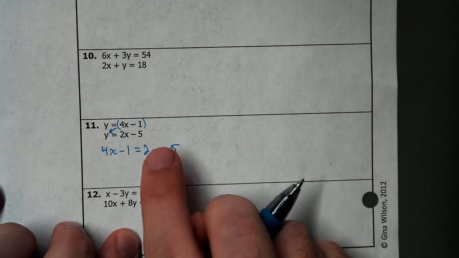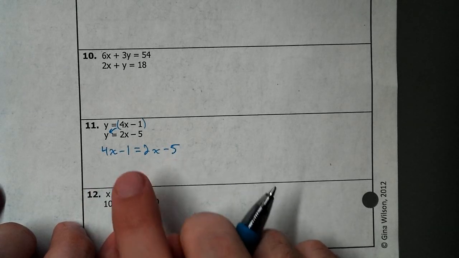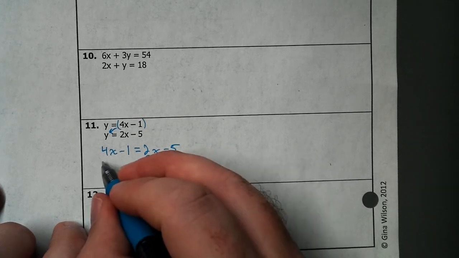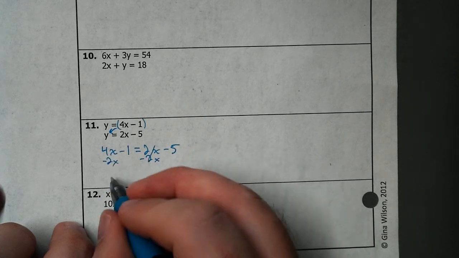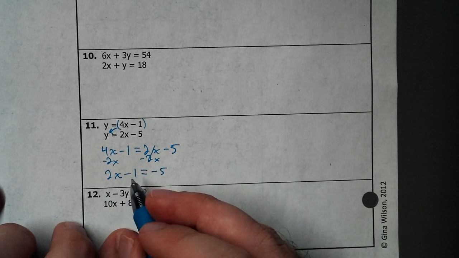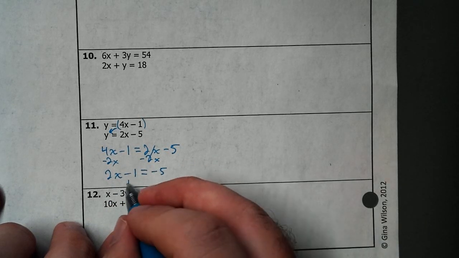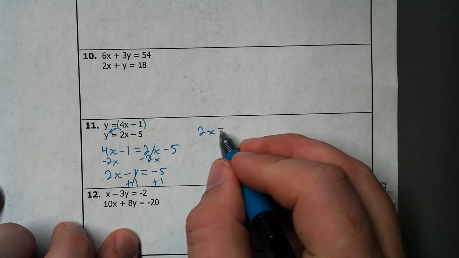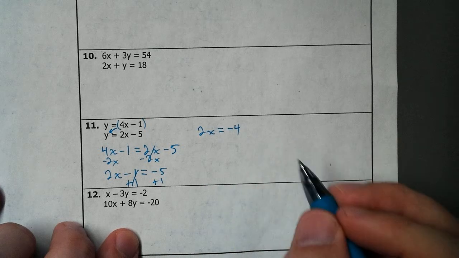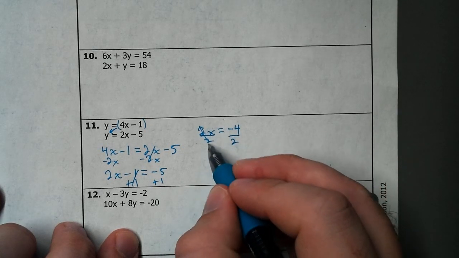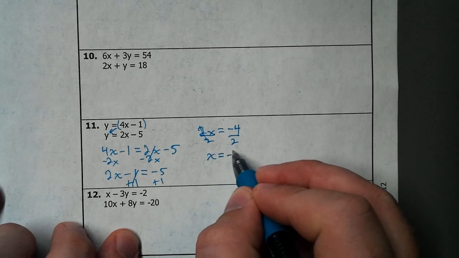Well, I need to move my letters to one side. I usually prefer to move my letters to the left, so let's move this positive 2x by subtracting. And we get 2x minus 1 equals negative 5. Move my numbers to the other side, so I'm going to add 1. So I get 2x is equal to negative 4. And then the last step, divide by 2. I get x is equal to negative 2.